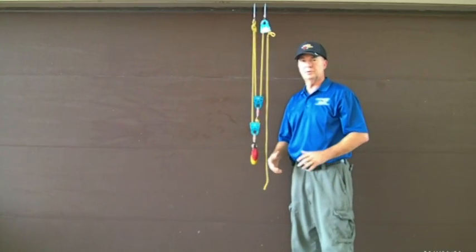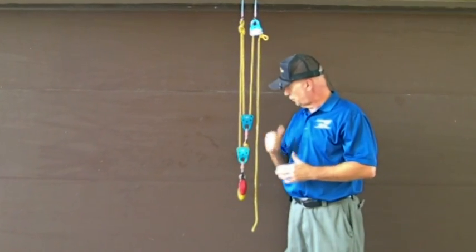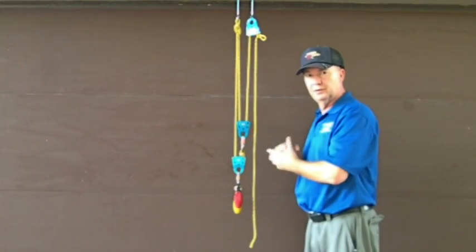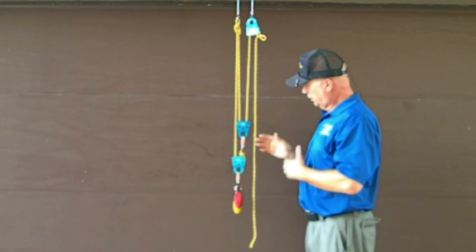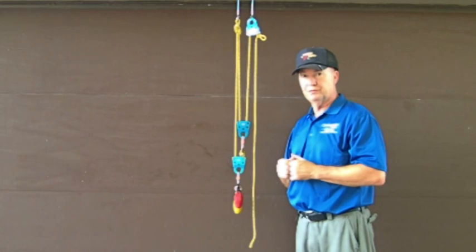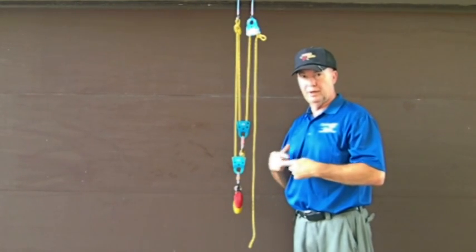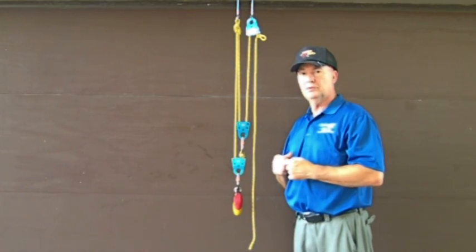In this segment, I'm going to show you what defines a simple pulley system. To get us started, I'm going to use this system. This is not a simple pulley system, but it has some characteristics that are pertinent to the definition of a simple pulley system, and I want you to see that. Then I'm going to put up an actual simple pulley system and talk about that.